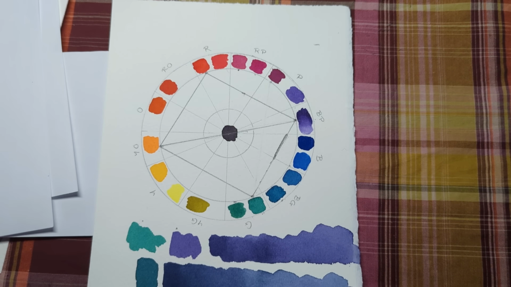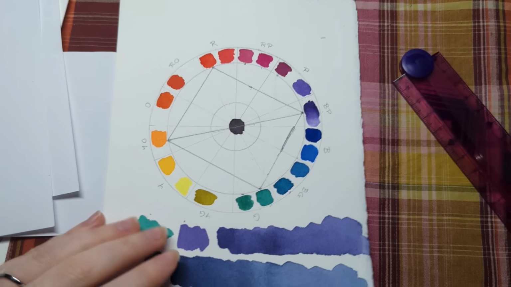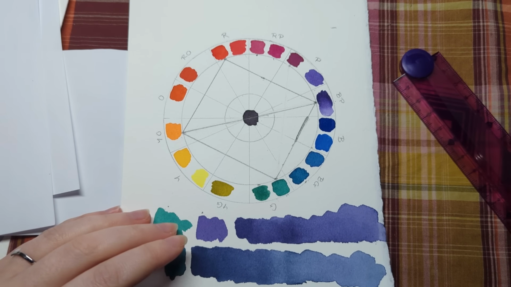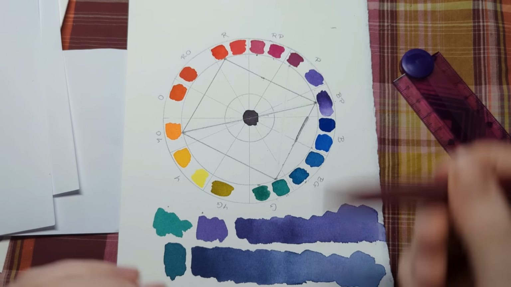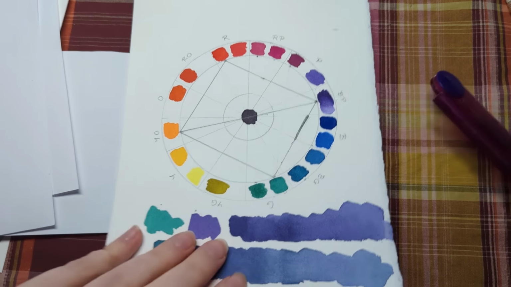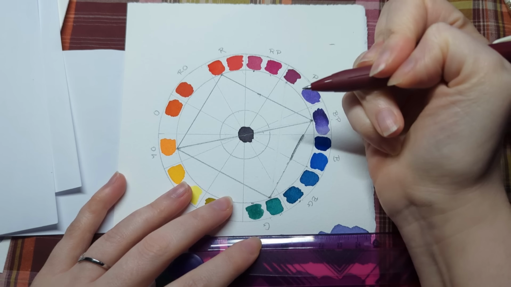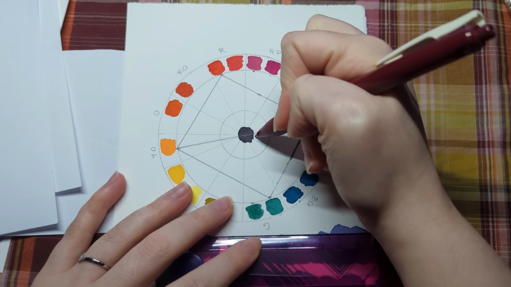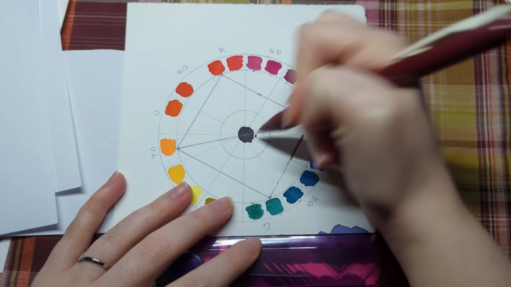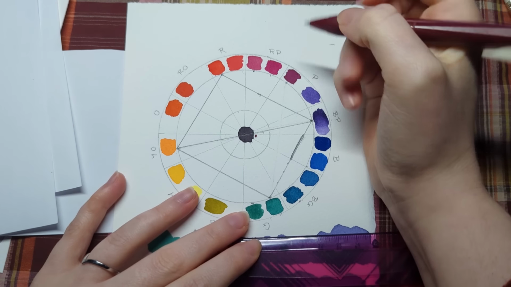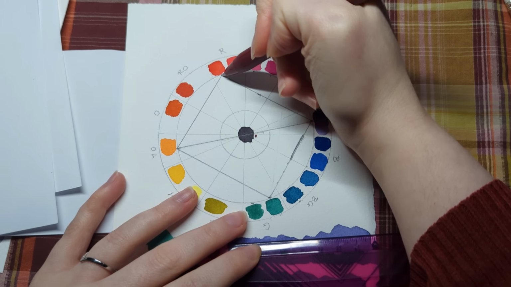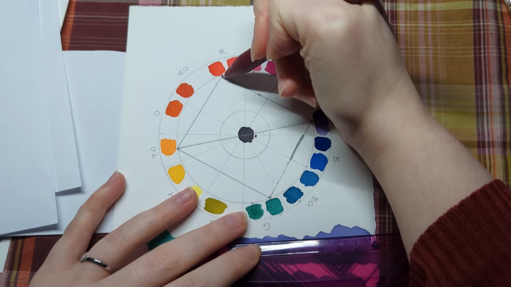If we were to look at Zorn's palettes for a moment, I'm going to get a different colour out. So this is red. We'll pretend that his black is like here, so a cool leaning black. And then he has a warm red.